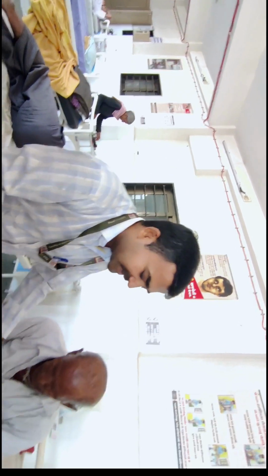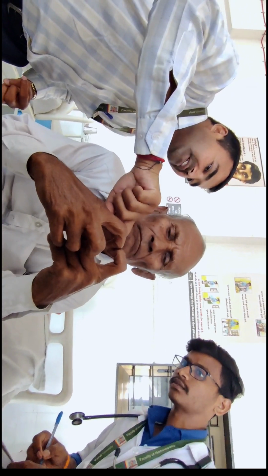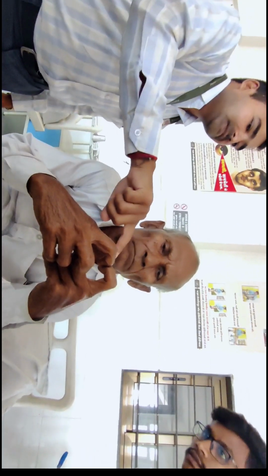So for clubbing of the fingers, what you have to do is put the nails together, back to back. That's it. And you have to see for that small pear-shaped opening in between the nails that is present. You can see a beam of light passing through it. That means the clubbing is absent. Understood? So clubbing is absent. That means again the patient is not having any respiratory disease.